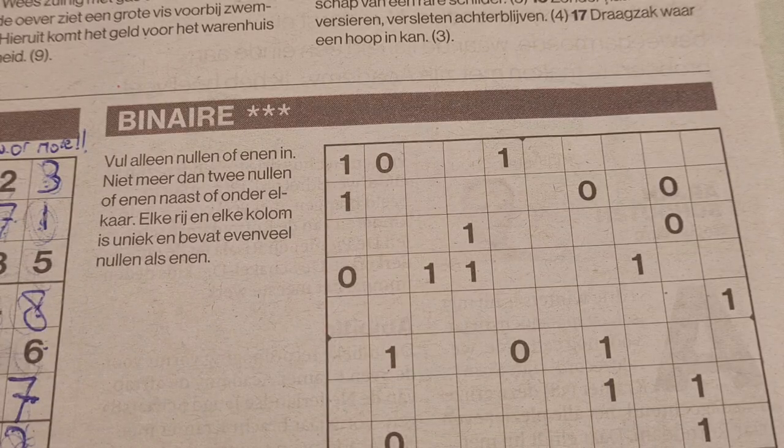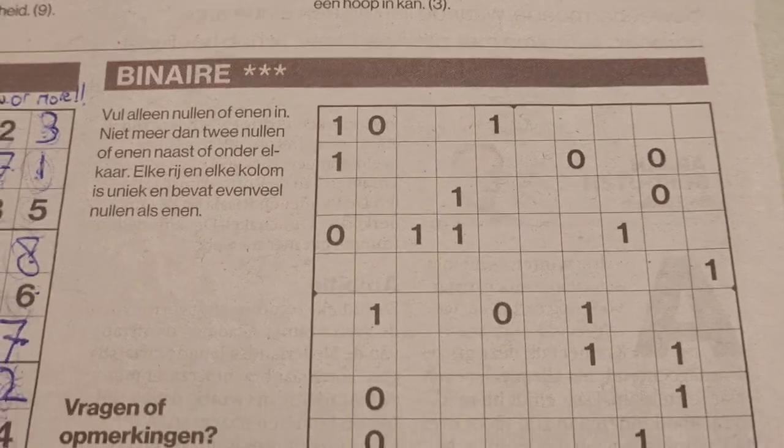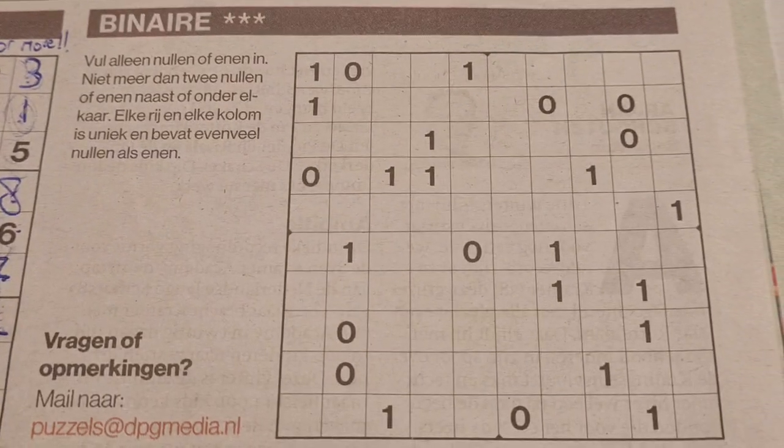And what's the news of today? Well, it's today war day number 1029. 1029 days ago the war started in Ukraine, and everything has been changed in the world.